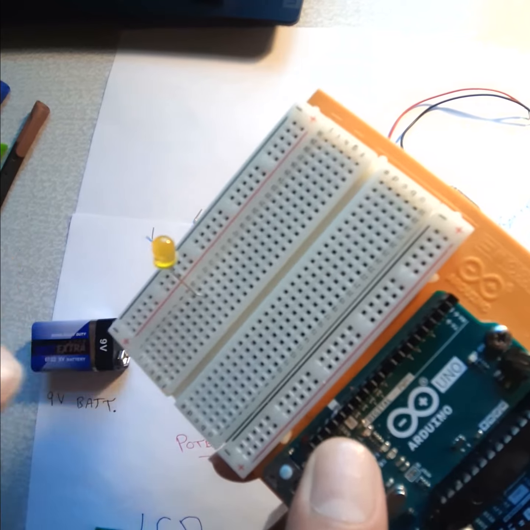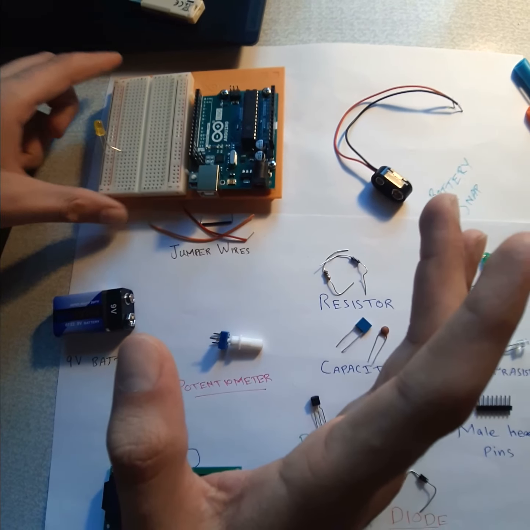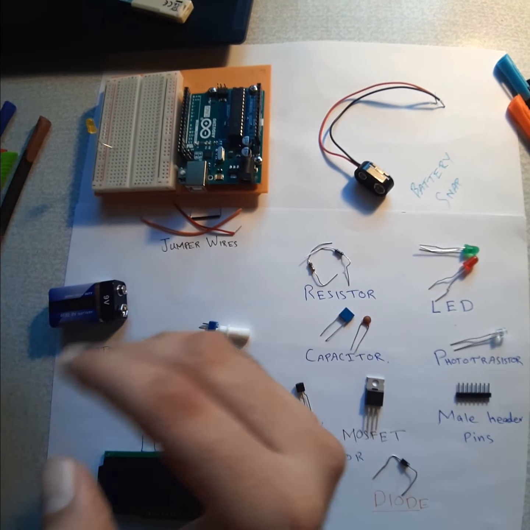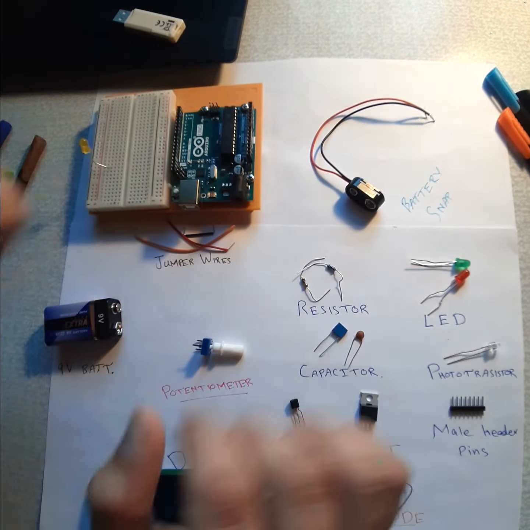This is the breadboard where we can install our circuit, and I just put the LED here. So this whole thing will be very useful for beginners or for having a good understanding of electronic components. So that's the whole thing. Thank you.